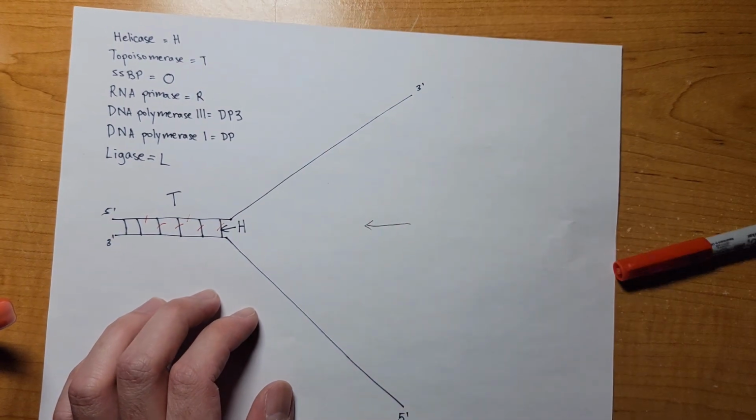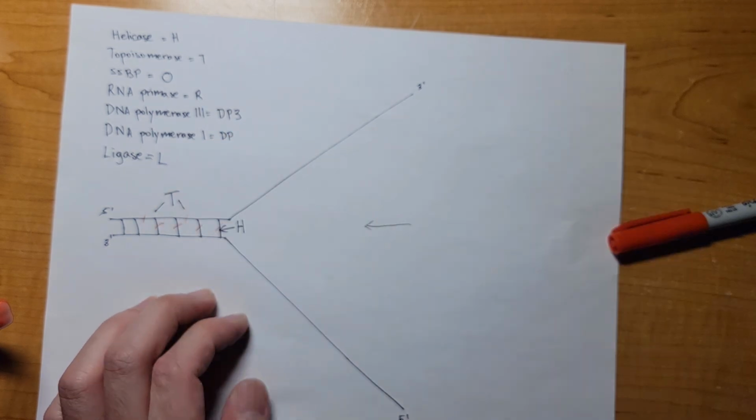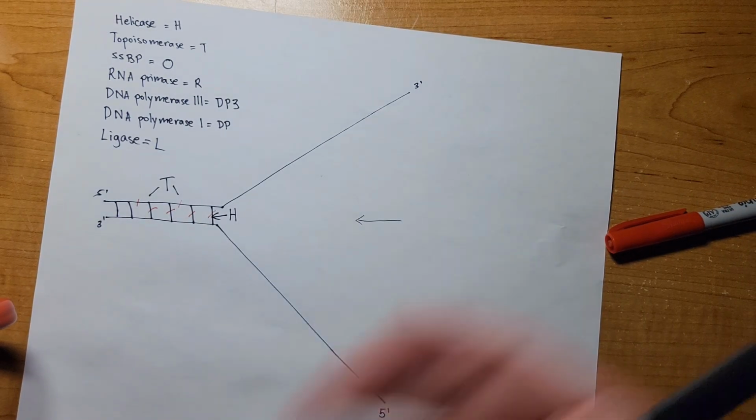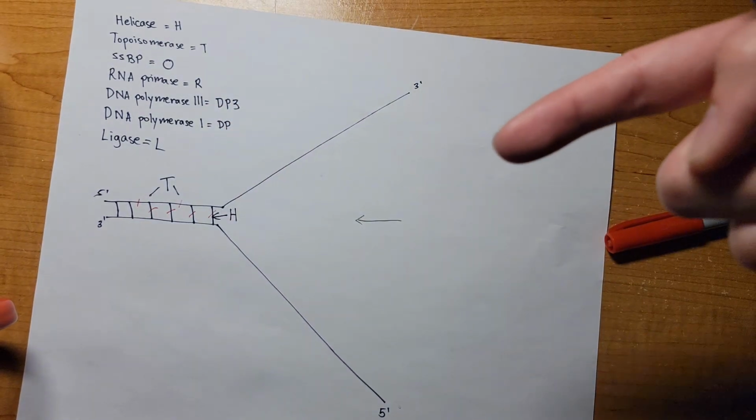So this is where topoisomerase will be doing its job. Like around here, it could be way back in the DNA, but just to visualize it, this is where topoisomerase will be.